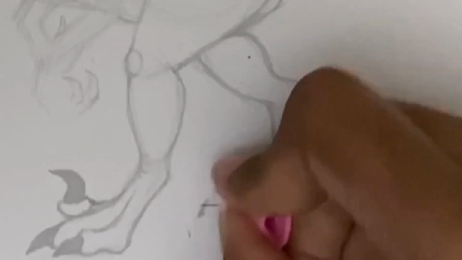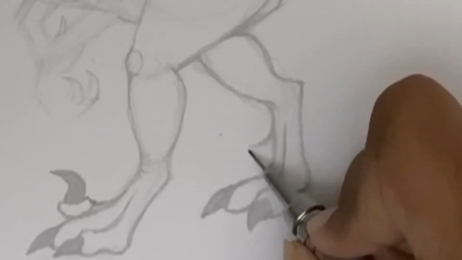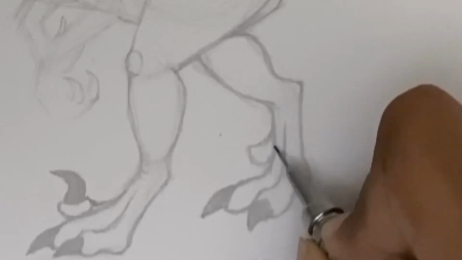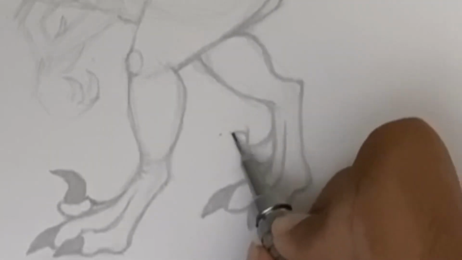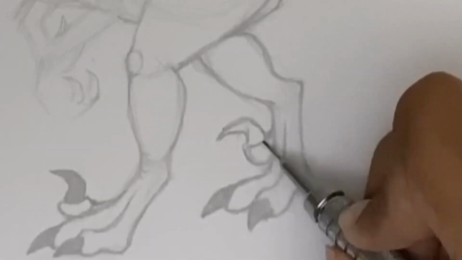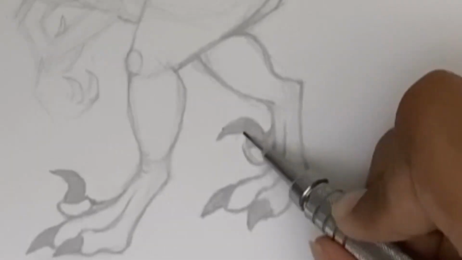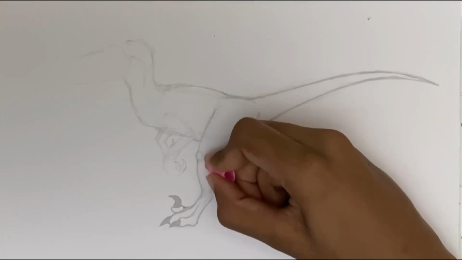Remember to use that eraser. The dew claw on this foot is pretty much the same as the one on the other foot. The only differences being that it's a little higher up and the longer claw is actually longer horizontally while the one on the other foot was longer vertically. Here we have a bit of cleanup to erase all the structure lines.